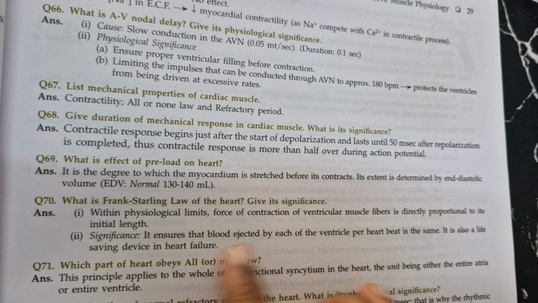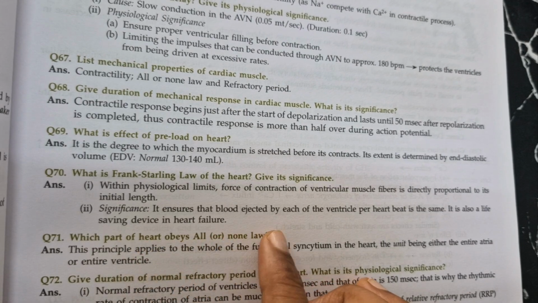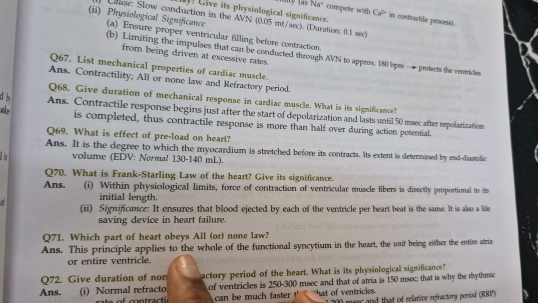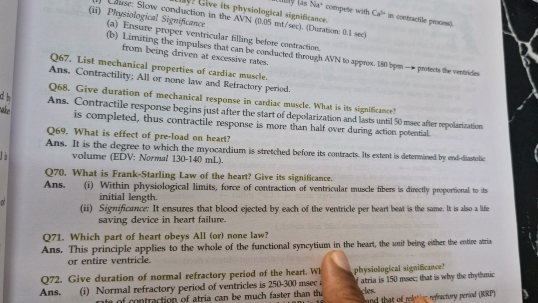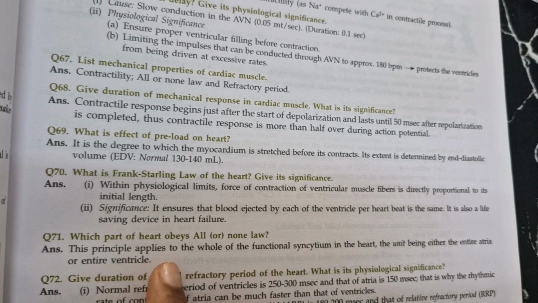It is also a life-saving device in heart failure. Which part of the heart obeys the all or none law? This principle applies to the whole of the functional syncytium in the heart. The unit being either the entire atria or the entire ventricle.